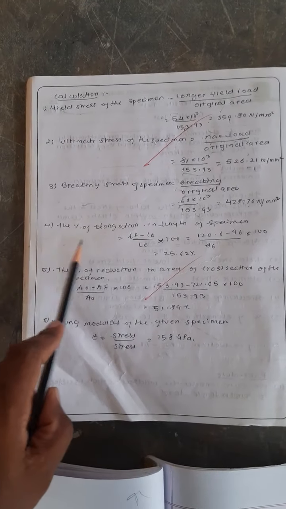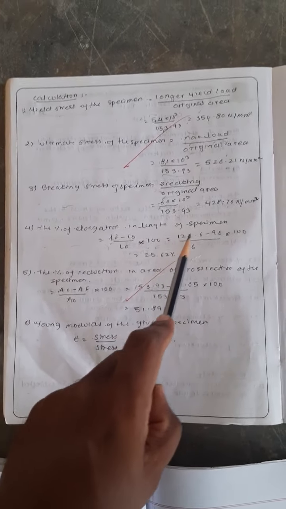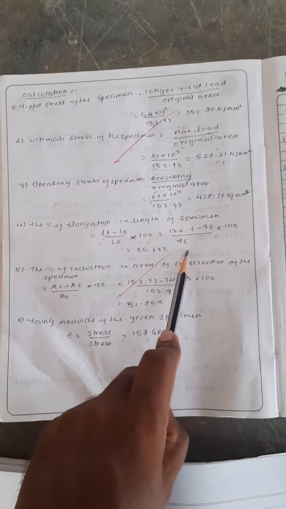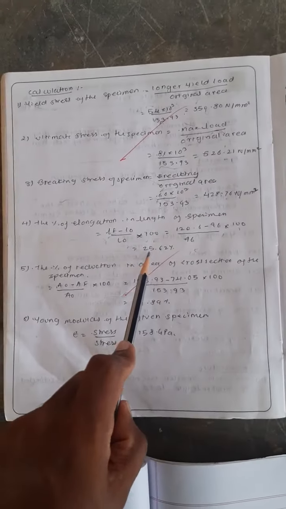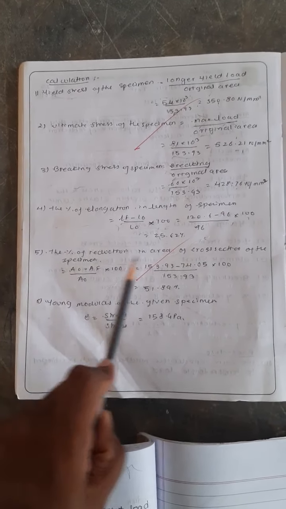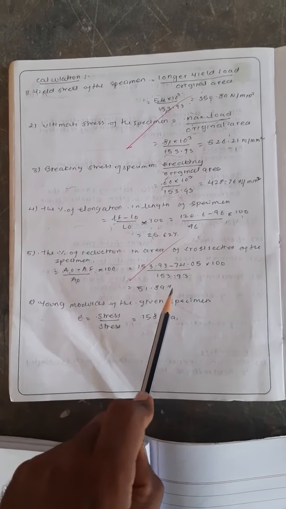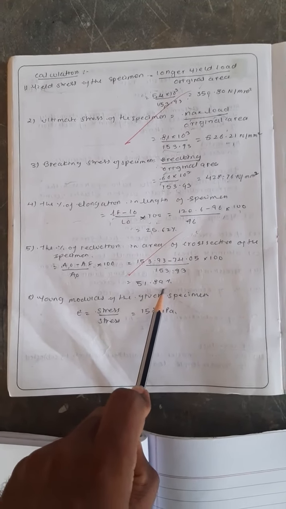Now percentage elongation is final length minus original length upon original length, into 100. So we get percentage elongation. Next, fifth one, percentage reduction in area: original area minus final area upon original area, into 100. We get the percentage reduction in area.